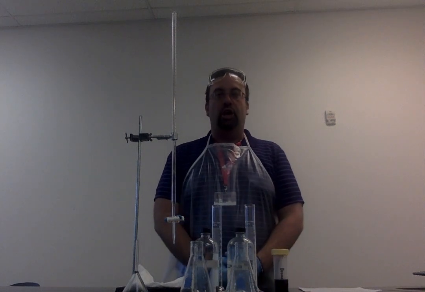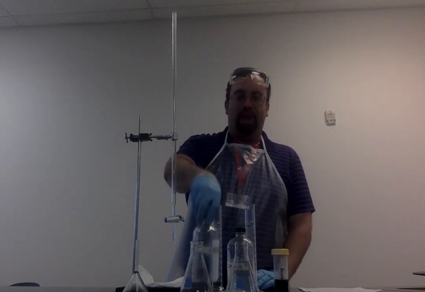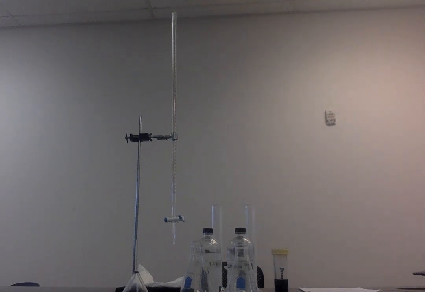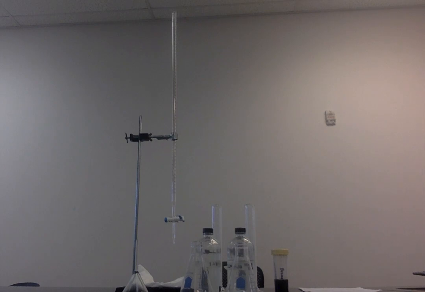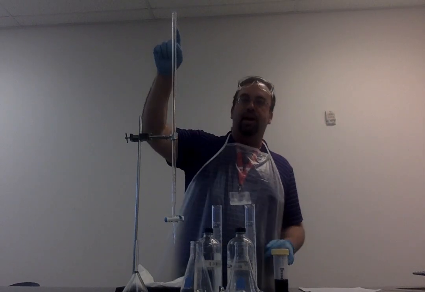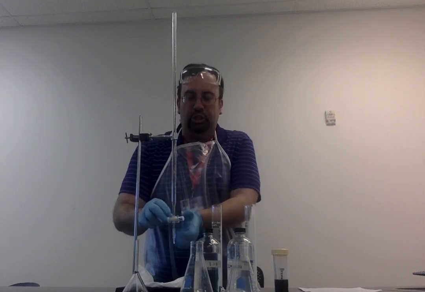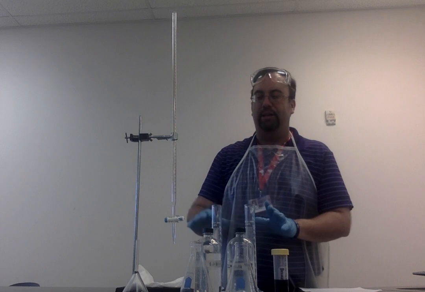All right. And so again, we're trying to determine the unknown concentration of this amount of HCl. And so what we need to do is we have to use NaOH, and we're going to pour the amount of NaOH into this burette. So it's important to make sure that this is in the horizontal position so that you don't have to worry about it leaking out.